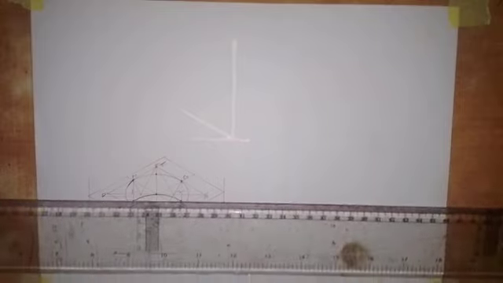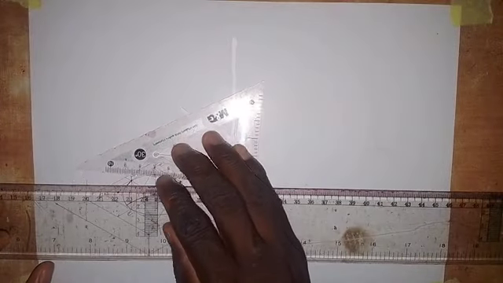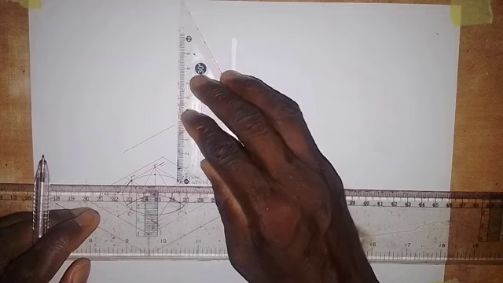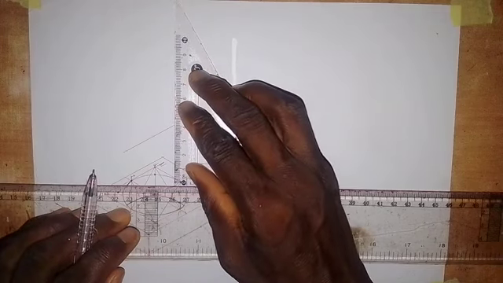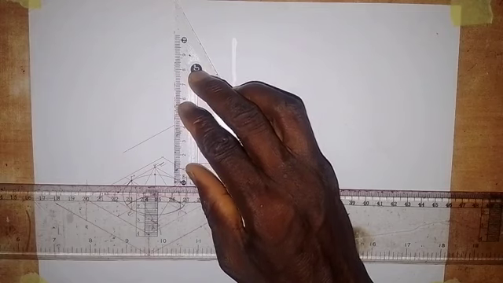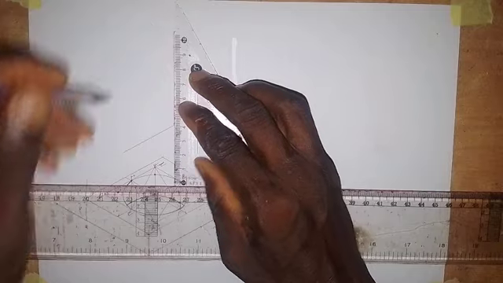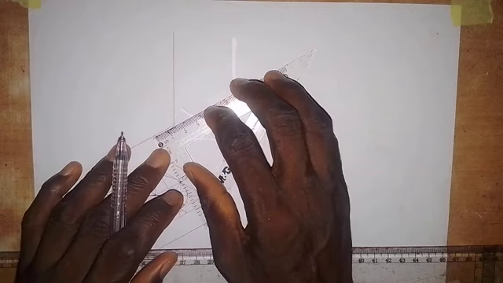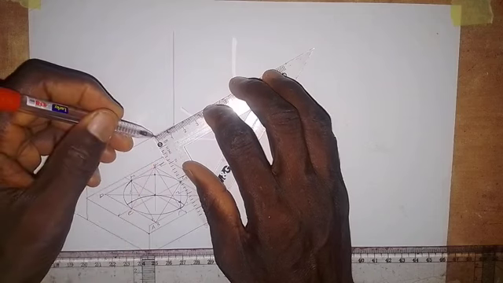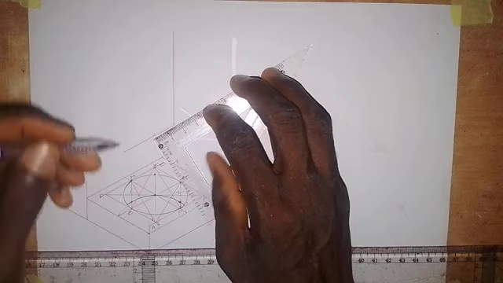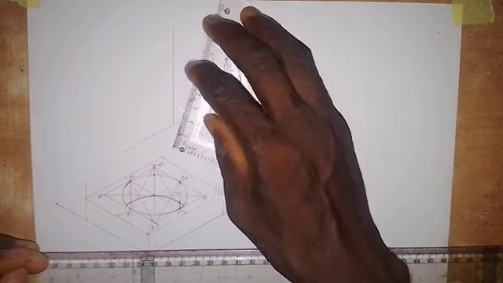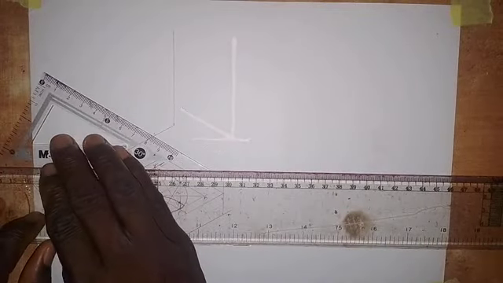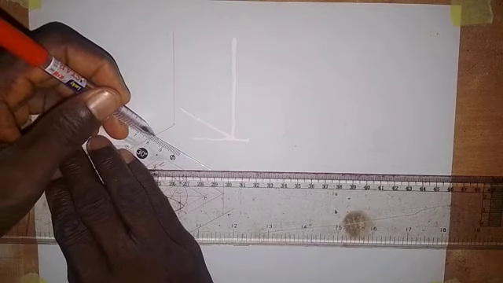Now the first thing that I'm going to do is take my set square, then draw a line in this direction, and then coming to this point on this line, I will draw a vertical line like this. Having drawn this vertical line, I'm going to take a measurement of 15 millimeters from this point forward. So this is 15 millimeters here, and then I'm going to draw a line from this point in this direction like this.